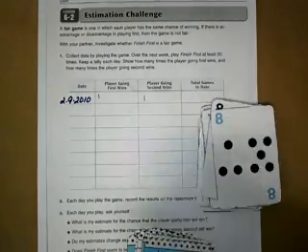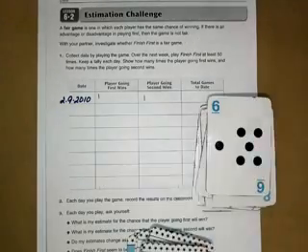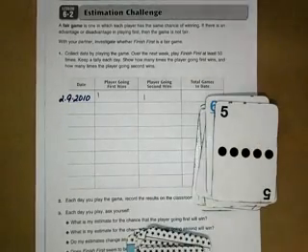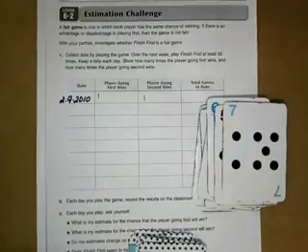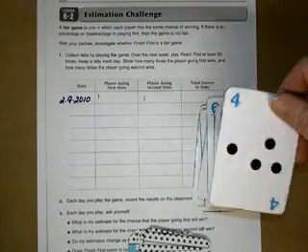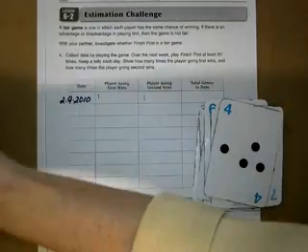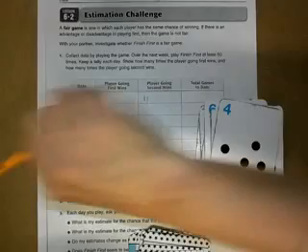6. Oh, you have to go first. I have to go first. 6. 6 plus 5 is 11. 11 plus 7 is 18. 18 plus 4 is 22. Yay! I won. I'm over 21, so I won. Okay.